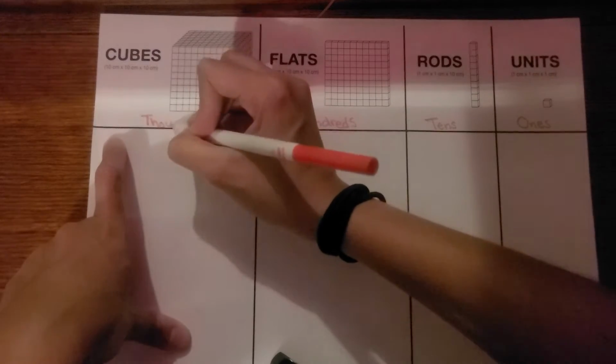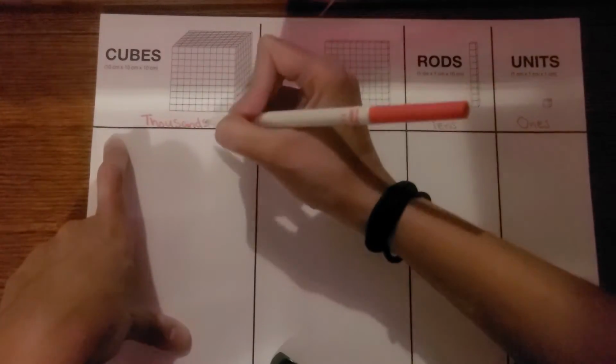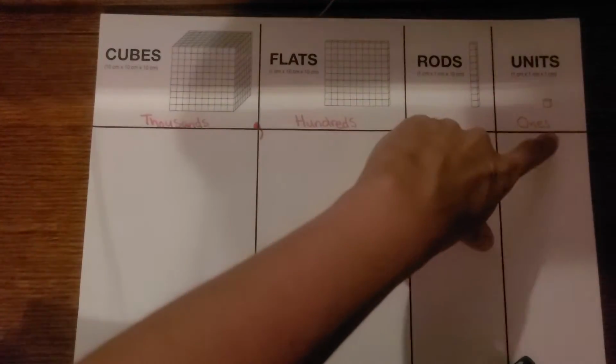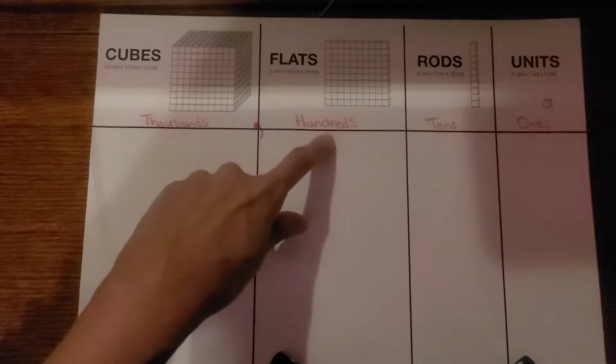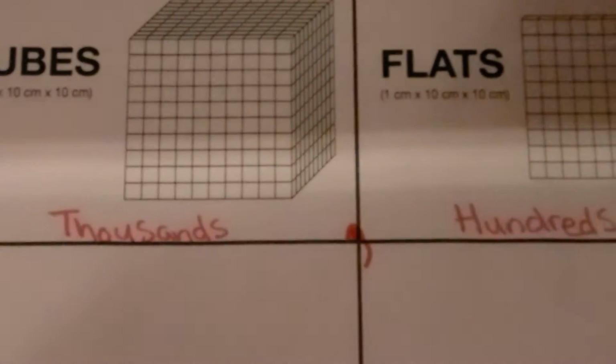Okay, some of us are ready and some of us still need some extra practice, so we're still gonna see a little bit of everything. Right between those two, I have a comma. So again, ones, tens, hundreds, and thousands. So I'm gonna zoom in a little bit so you can see it better. The ones over here, the tens, the hundreds, and then the thousands, and that's the way it looks.